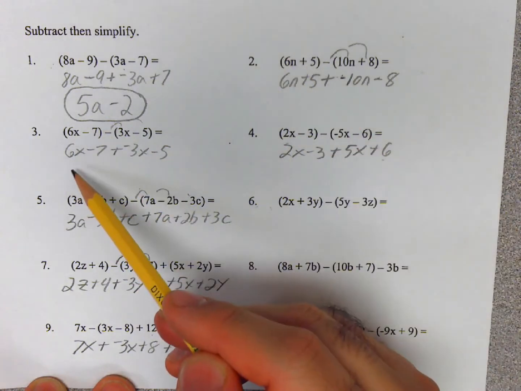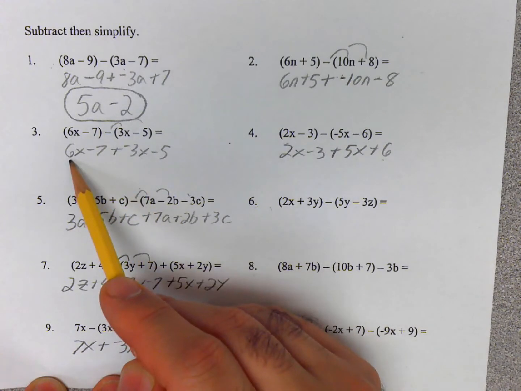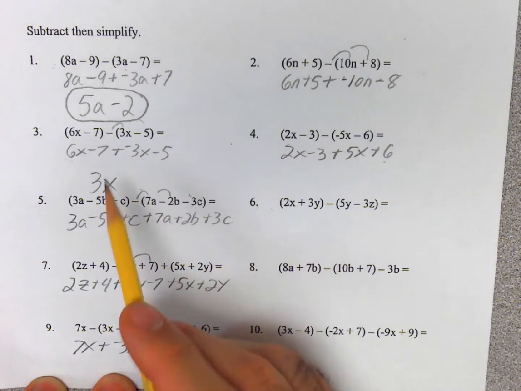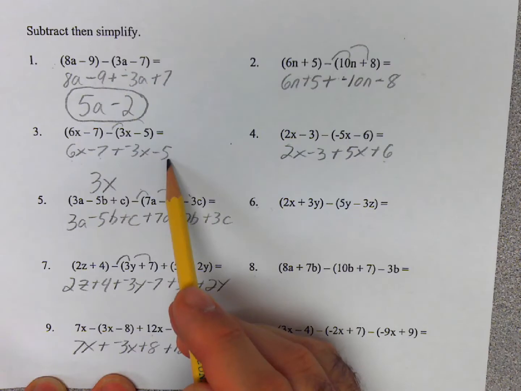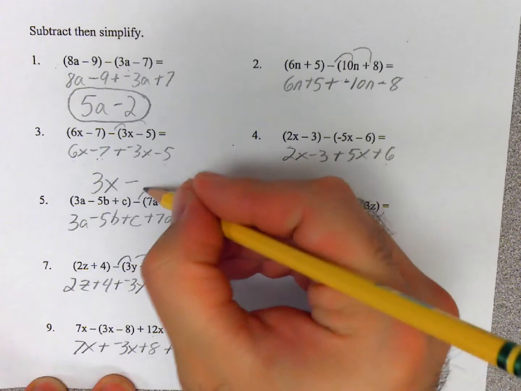Right here for 3, put the x's with the x's. So 6x minus 3x, that's 3x's. See, it's not just 7 and 5, it's negative 7 and negative 5 giving me a negative 12.